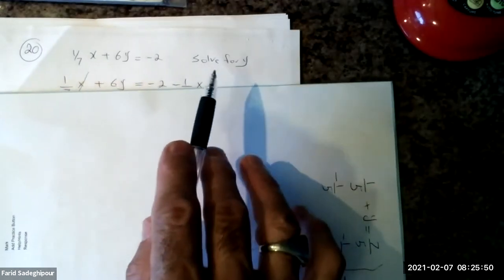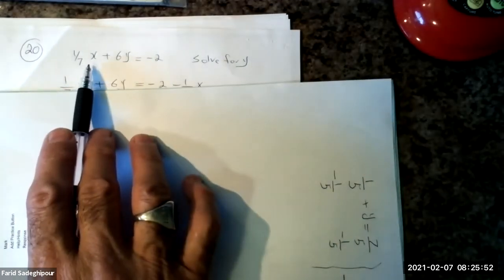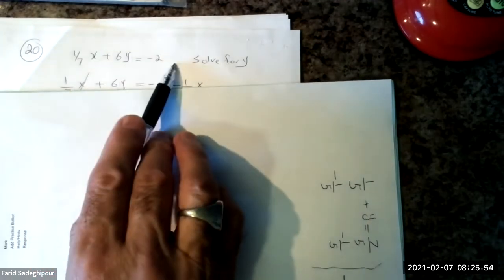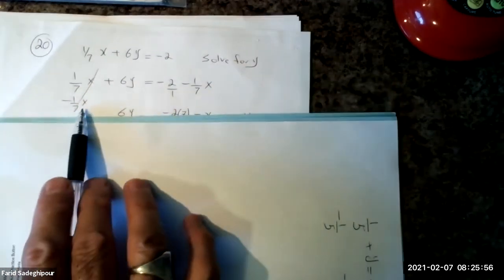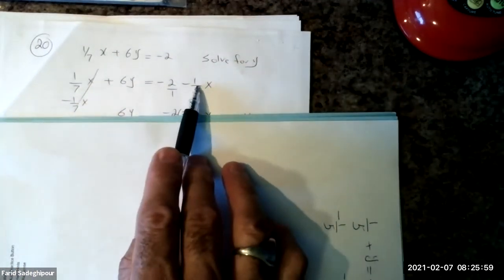They want us to solve for the y value. So we don't need this 17x. The 17x needs to go to this side. In order to do that, you put minus 17 here and minus 17 here. This cancels. Now I have this.